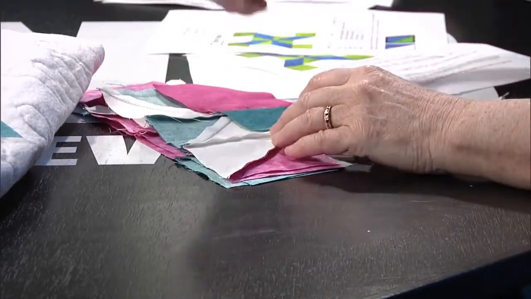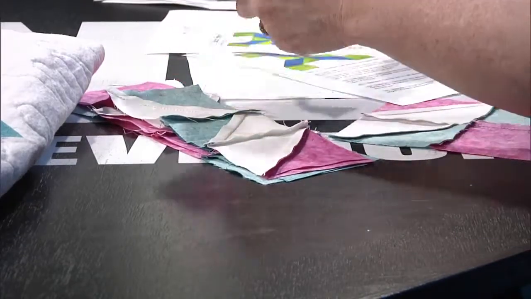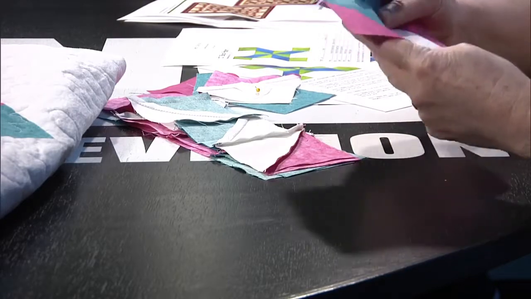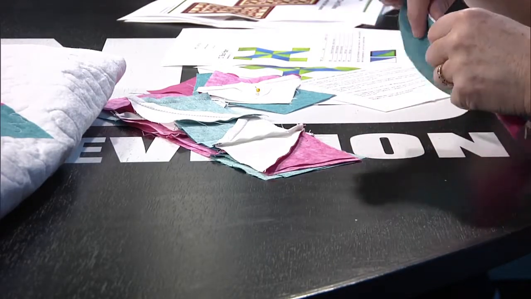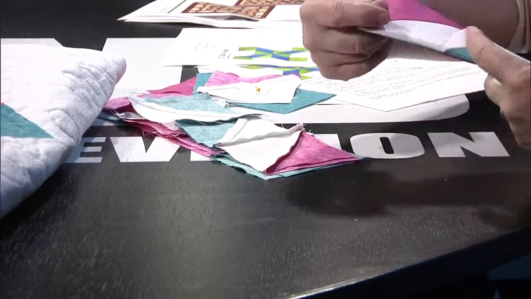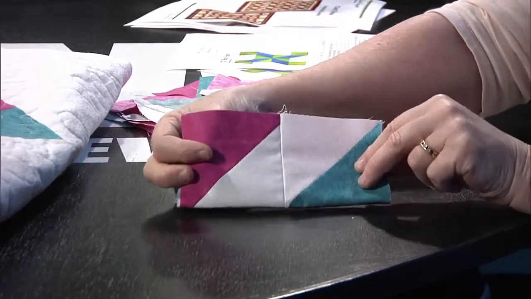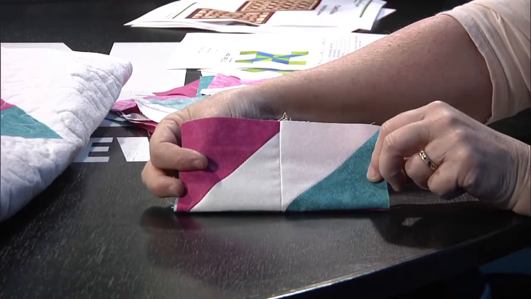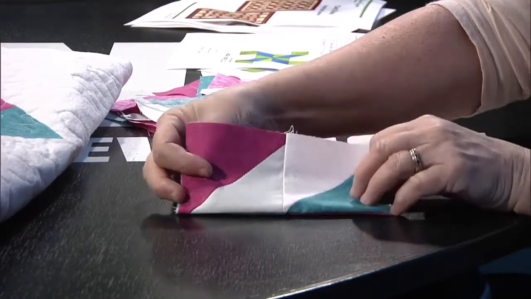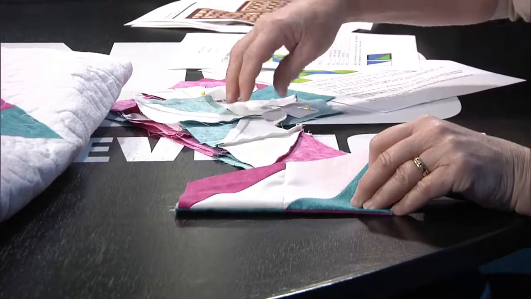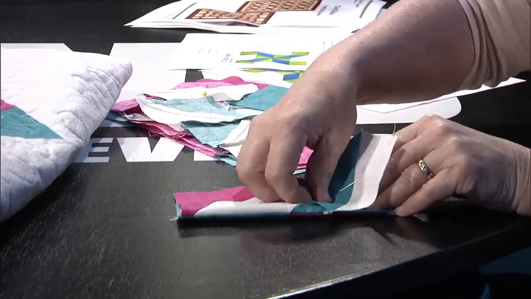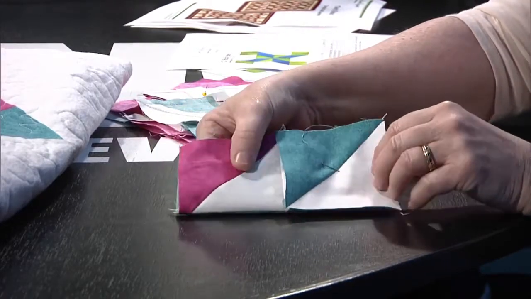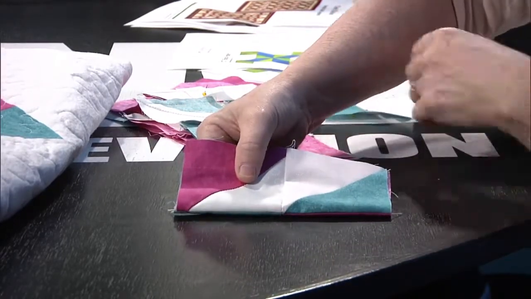And there are 2 ways to put these together. There's one way that's called putting them together as a 4-patch. So you put these together like that. So the half square triangles, you've got to make sure you put them together the right direction, because if you put them together like this, it'll turn out some other block. Josh's block, right? But if they're like that, it won't work. So you put them together like that.